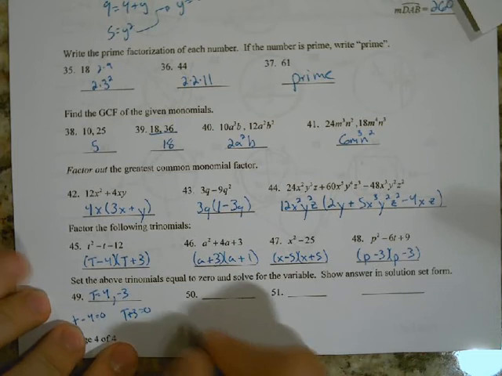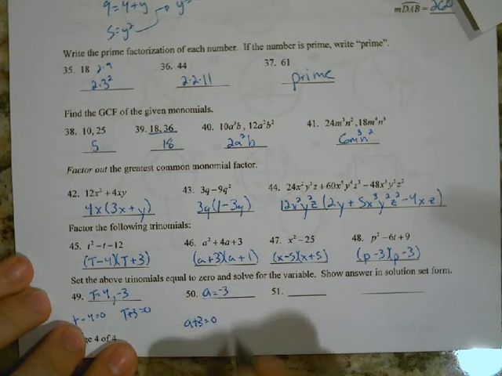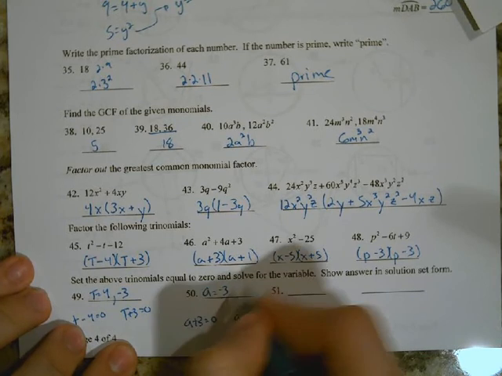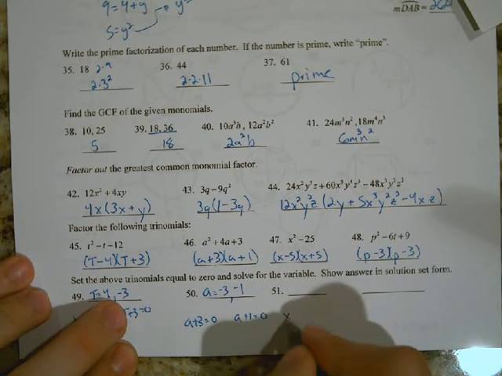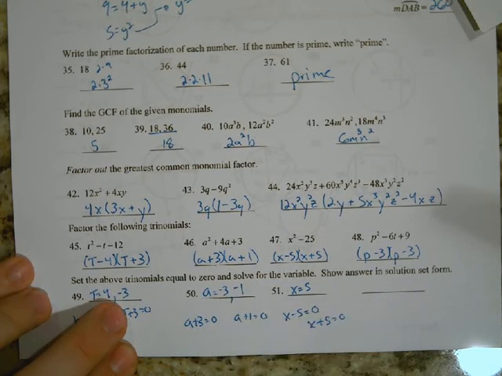Go into this one, a plus 3 could be 0, so a could be -3. Or a plus 1 could be 0, which means a could be -1 as well. This one, x minus 5 could be 0, so x could be +5. X plus 5 could be 0, so x could also be -5.